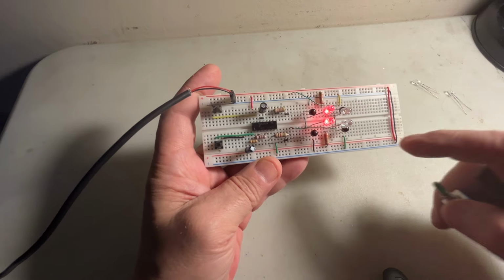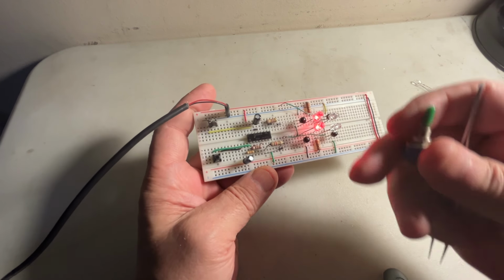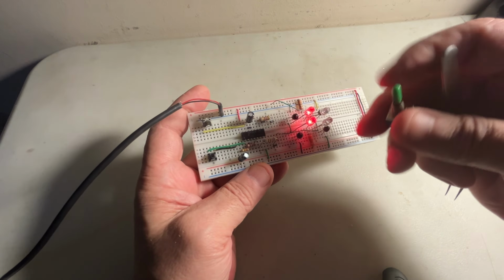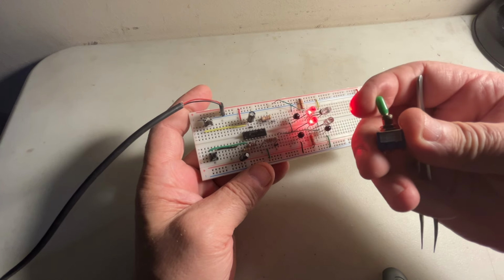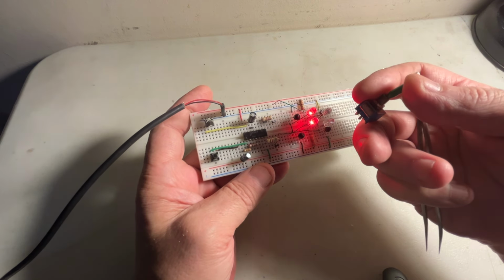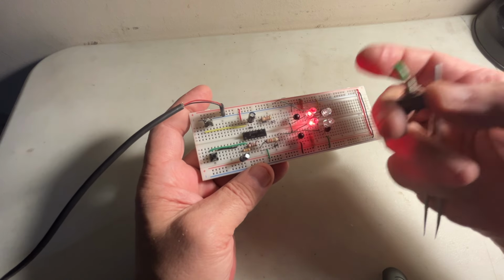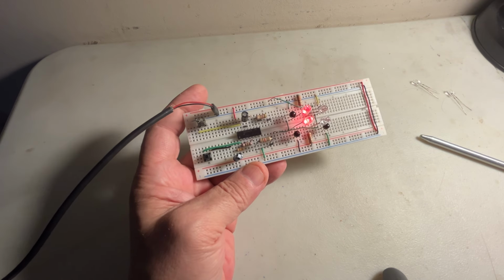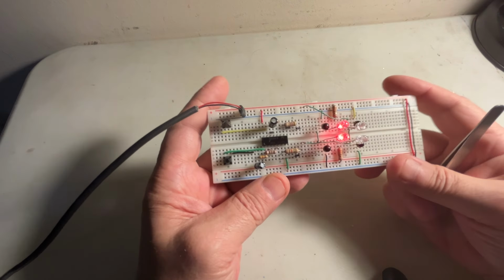Now, what this part of the circuit does is it takes the switch and switches it from one position to do something in a circuit, and then flip it to the other position to do something else, all right? So you have two different versions on the circuit.